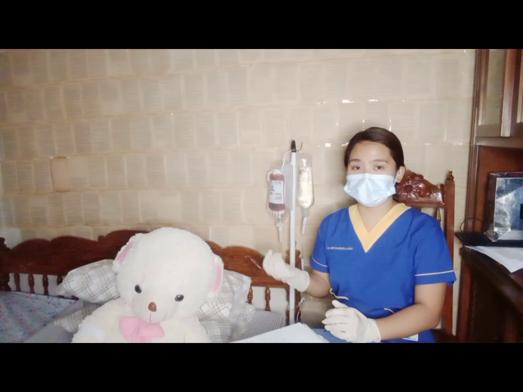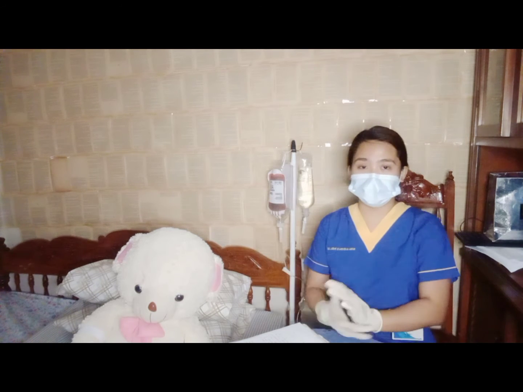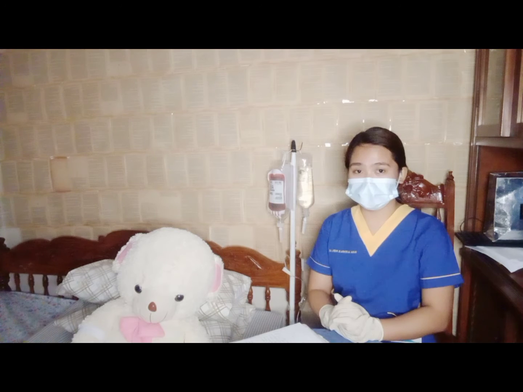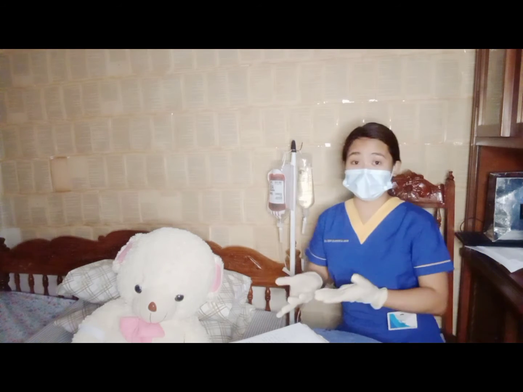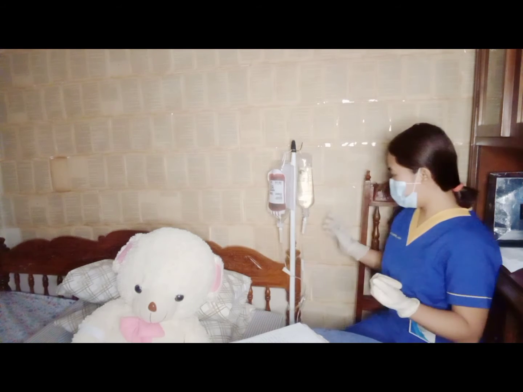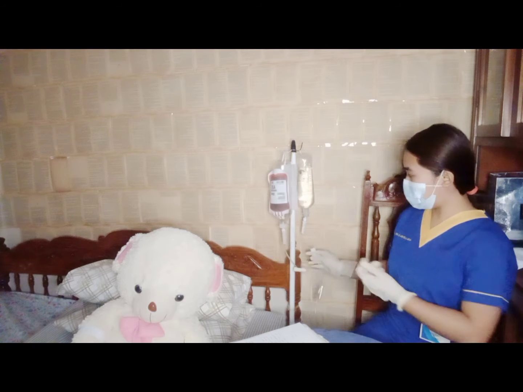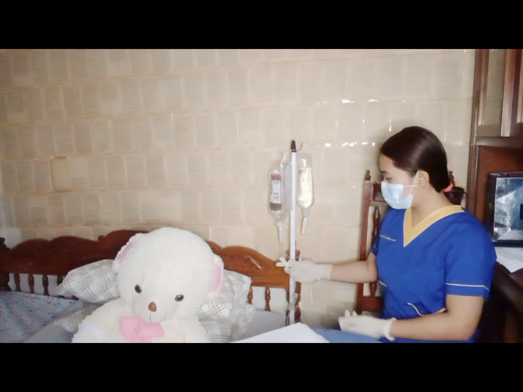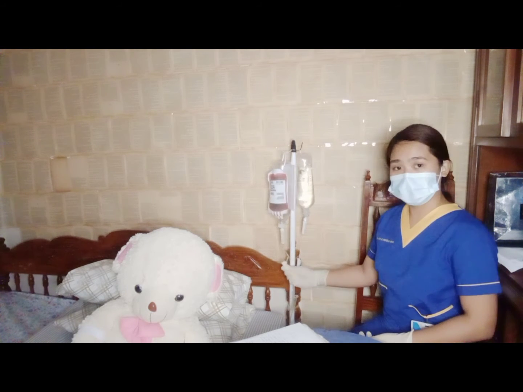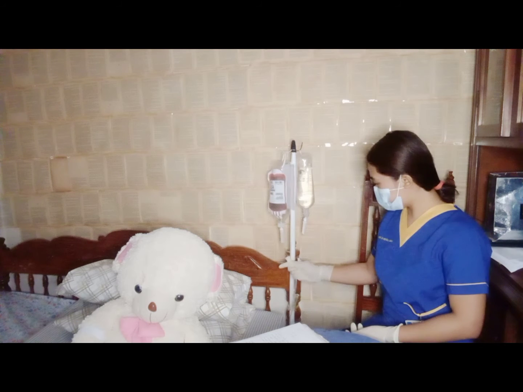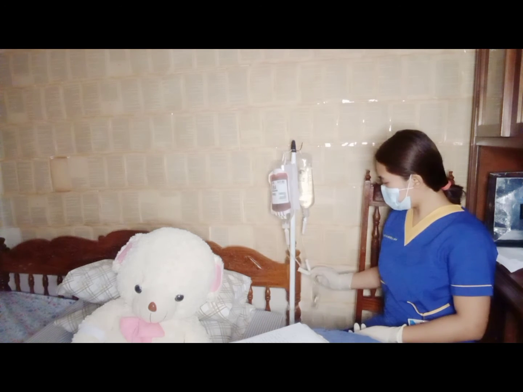After, or if the transfusion is complete, so assume that the blood transfusion is finished, let's close the clamp sa ating blood product. Okay, ayan.